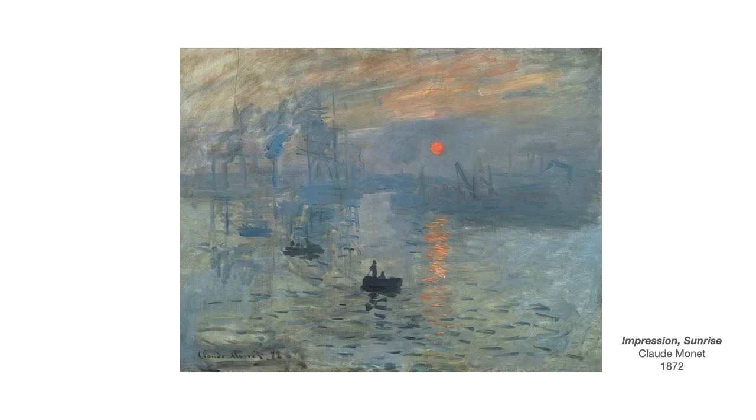So this project is based around a couple traditions. Some of you may have seen this work before. It's called Impression Sunrise by Monet. And I'm sure a lot of you have heard of the Impressionists. This was the piece that the Impressionists were given their name from.